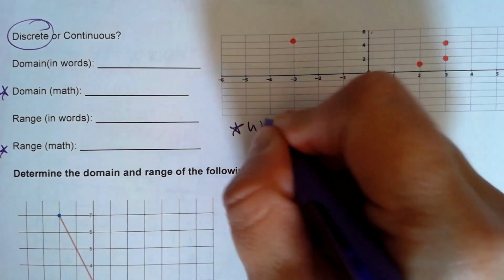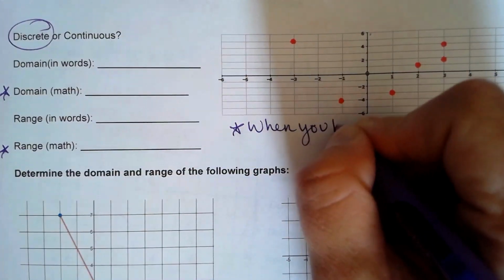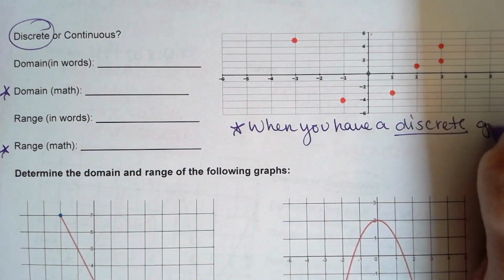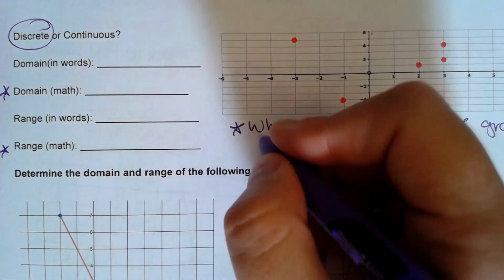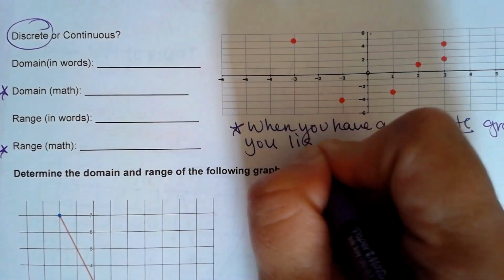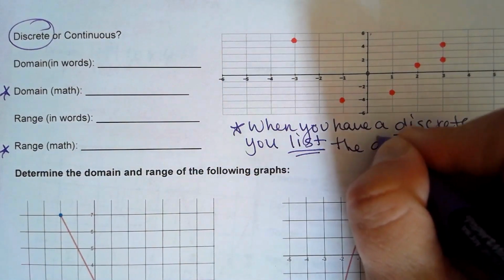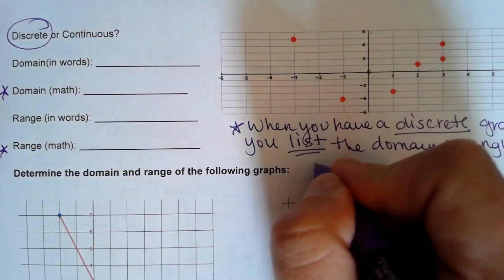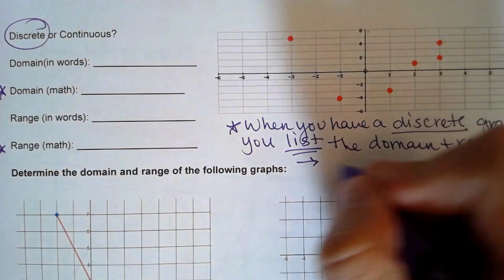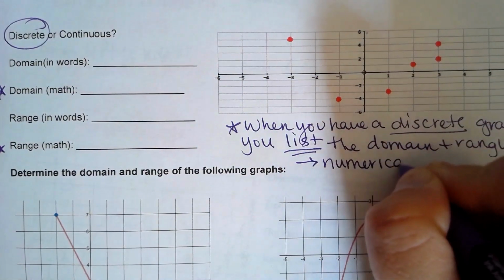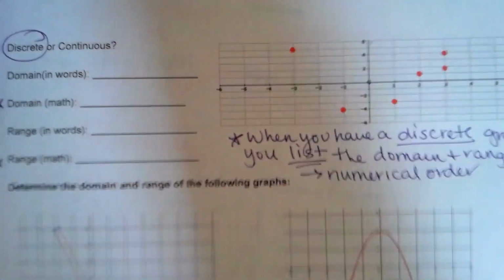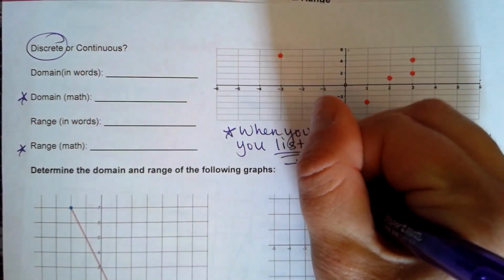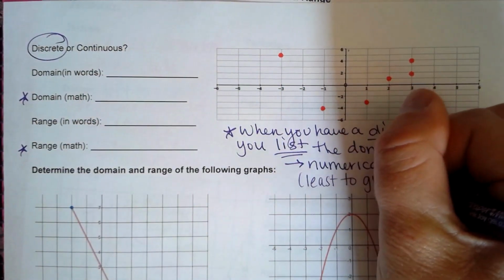So when you have a discrete graph, you list the domain and range. And you want to make sure that you list it in numerical order, which means least to greatest.